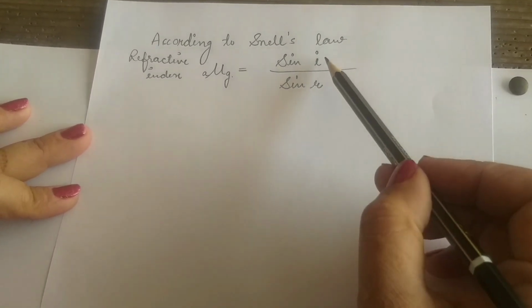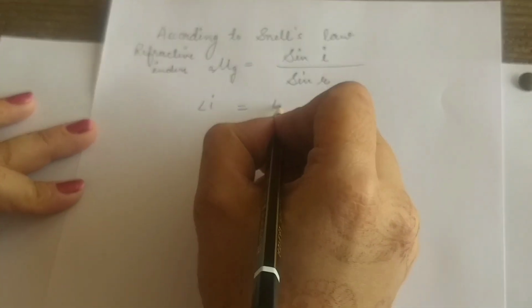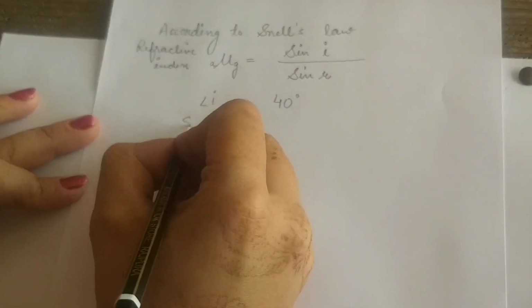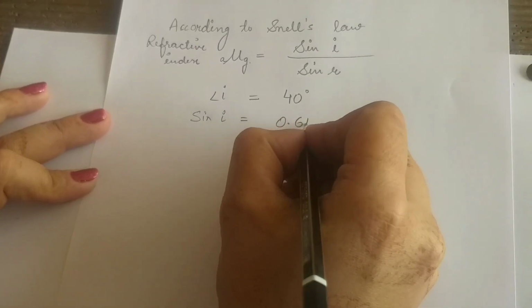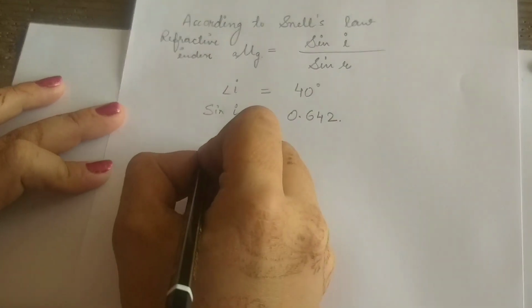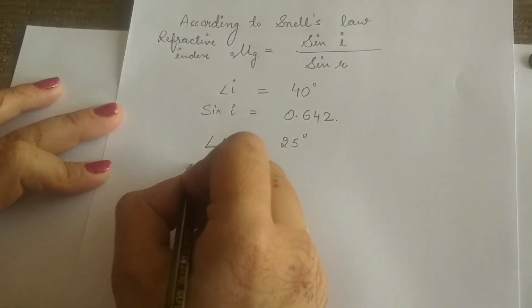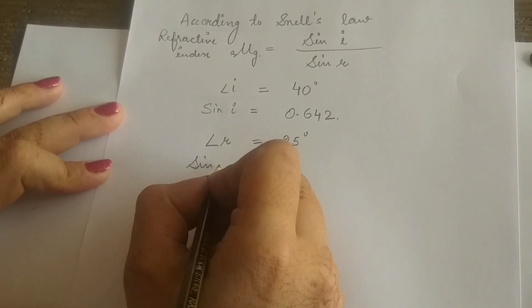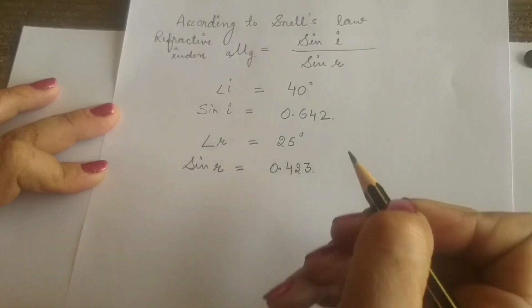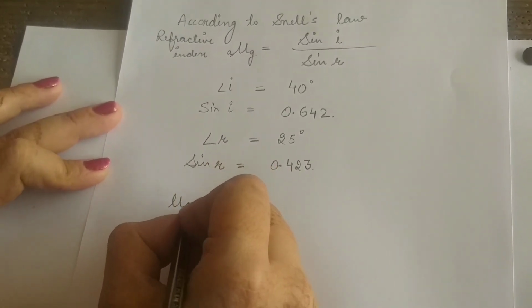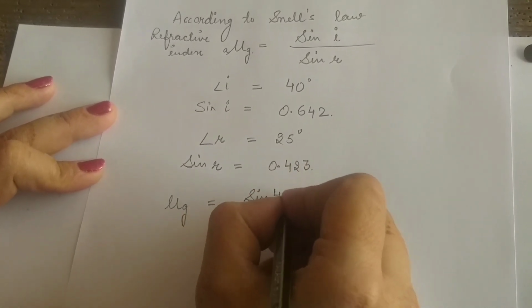We have calculated the values of i and r. i is the angle of incidence and we have calculated it to be 40 degrees. So sin i will be equal to 0.642. Same way we have calculated the angle of refraction and that was 25 degrees. So sin r comes out to be 0.423.